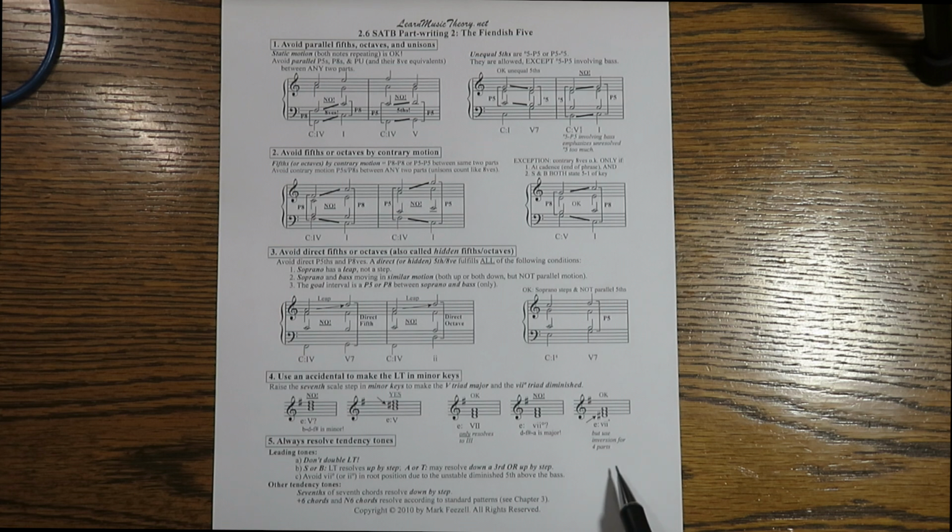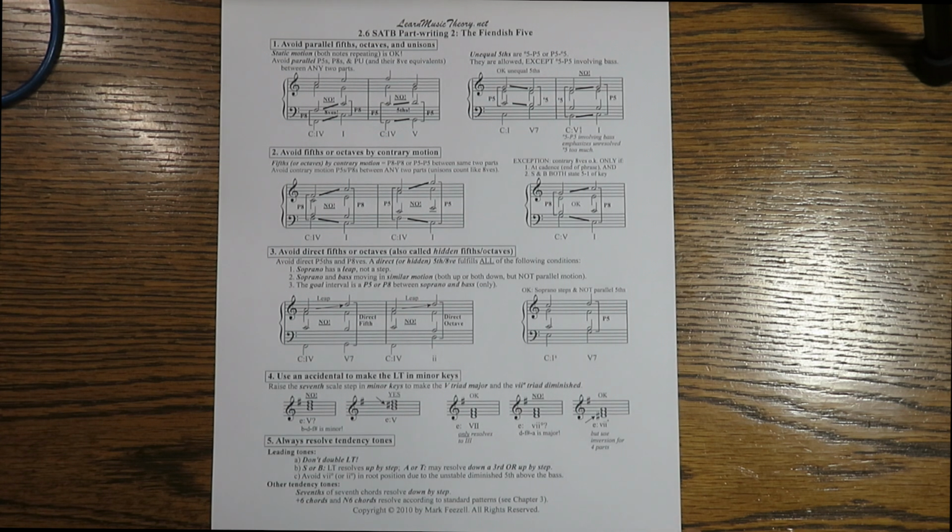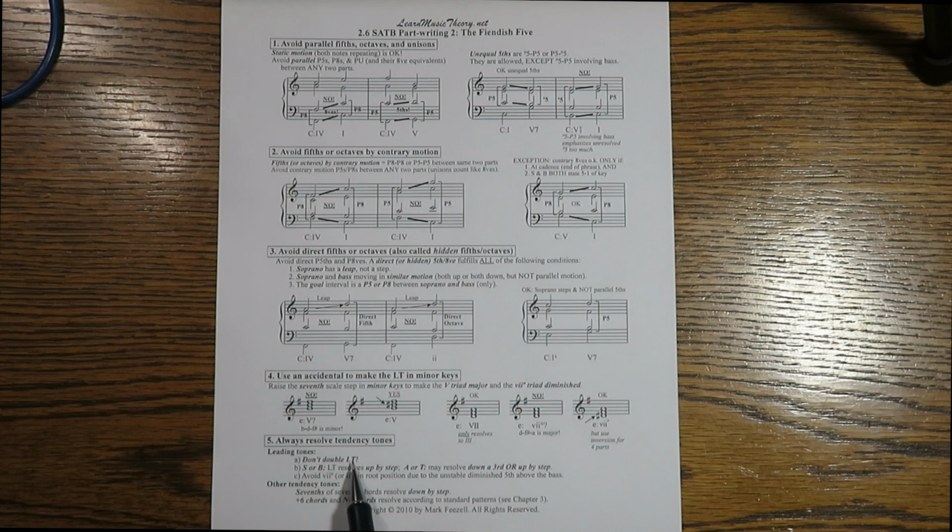And we want to use the first inversion for 4-part harmony. Okay. Now the last one: always resolve tendency tones. Leading tones. A, don't double the leading tone. It creates unavoidable parallels. B, in soprano or bass, the leading tone resolves up by step. Alto or tenor may resolve down a third or up by step. So in soprano and bass, the leading tone must always go up by step. In alto and tenor, you can do what's called frustrating the leading tone, and you can make it resolve down a third or up by step.